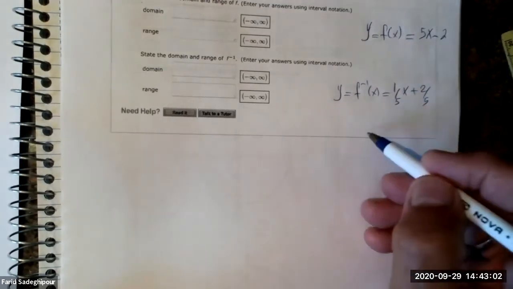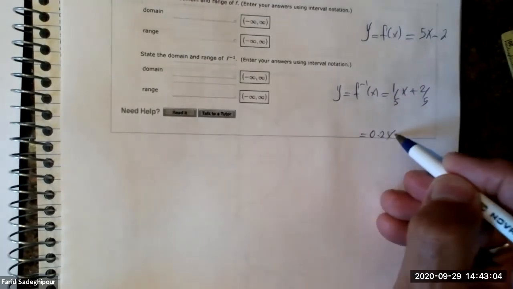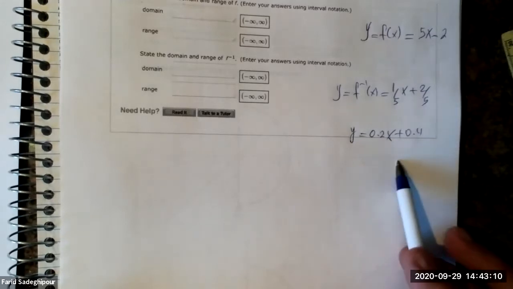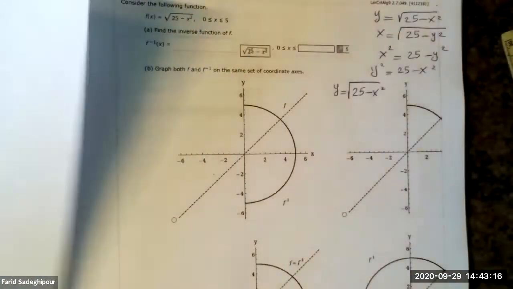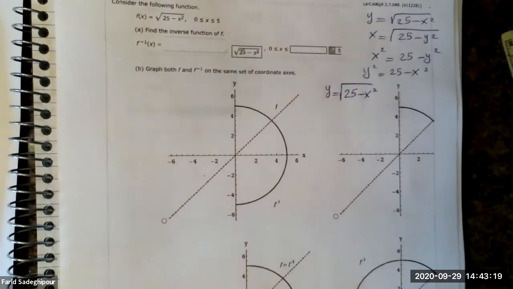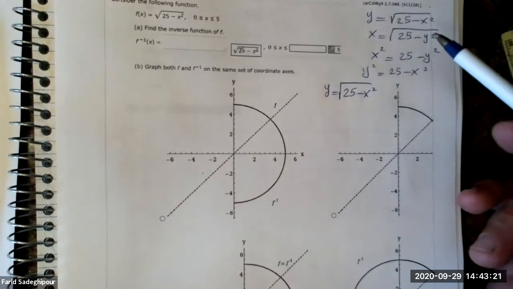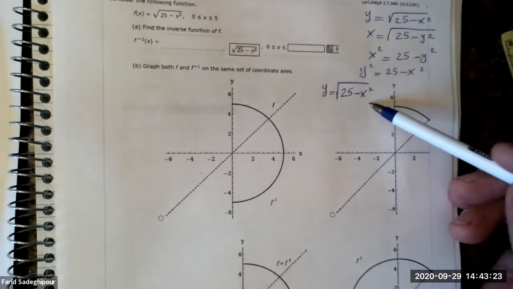This one too, look. This is just a normal line. It's like y equals 0.2x plus 0.4, see? So it doesn't have any denominator with the x in it. Domain and range is all the numbers. All the linear equations have domain and range of all the numbers. This I'll show you how to find the inverse.